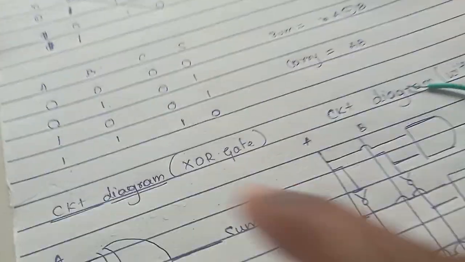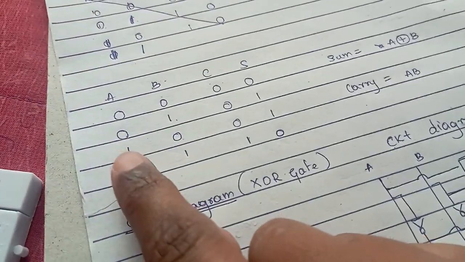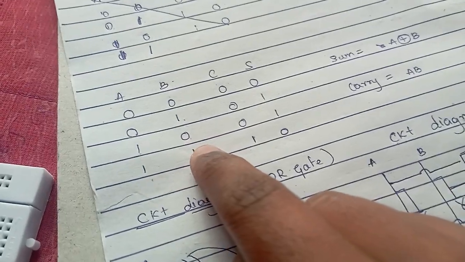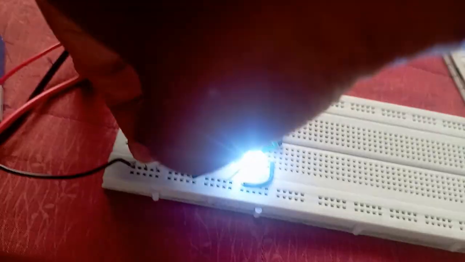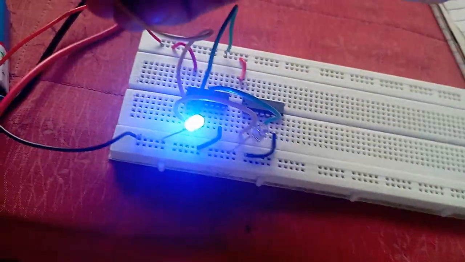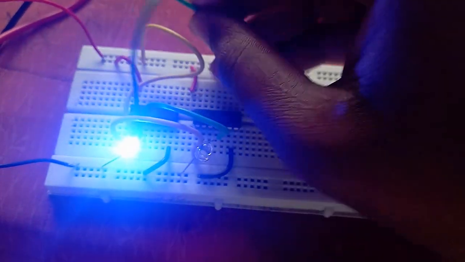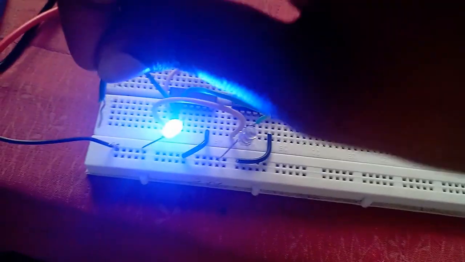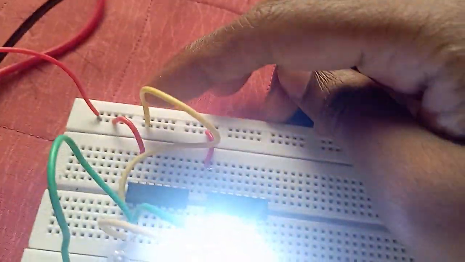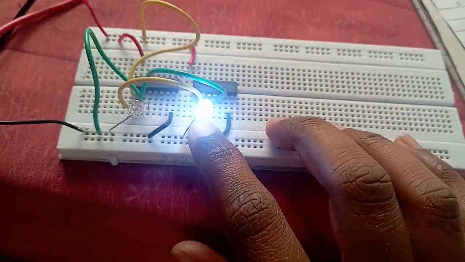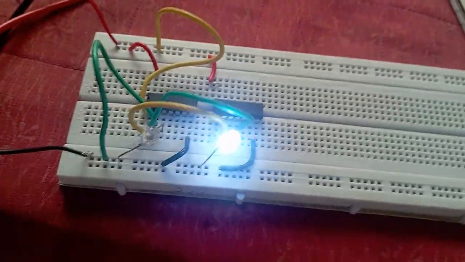Now for the second input, we have to make interchanges. Now A has to be given 0 and B has to be given 1, but the output remains the same. So let us exchange the wires. This yellow wire has to be given as 1 and the green wire, which is B, has to be given as 0. So it must be grounded. So B is grounded and A is given as 1. So the sum must be 1. The same output has come.